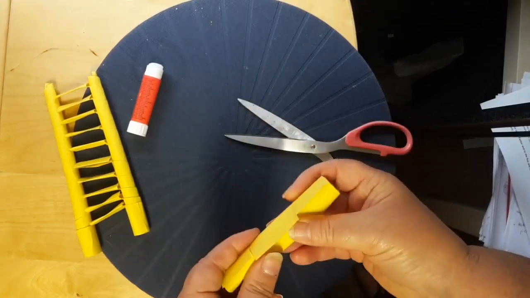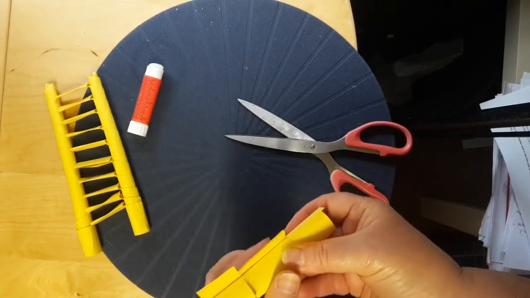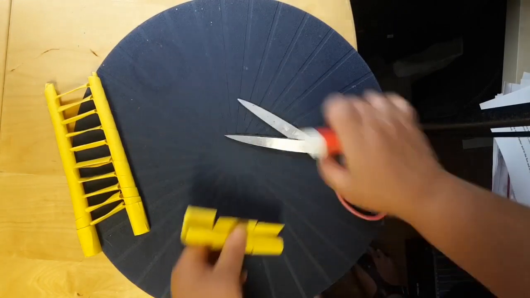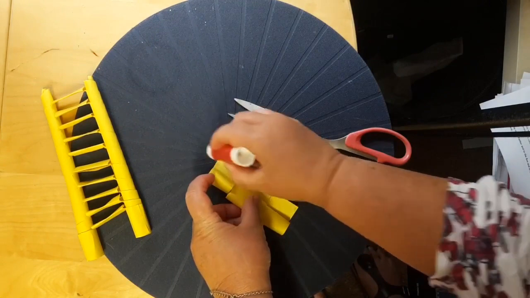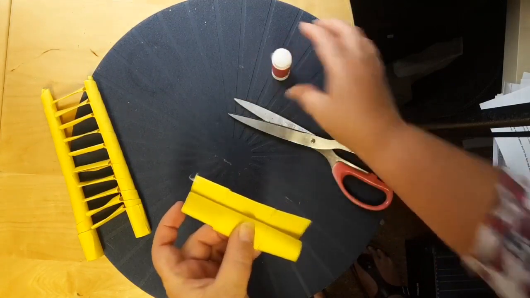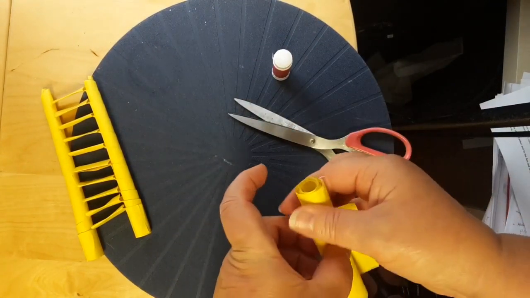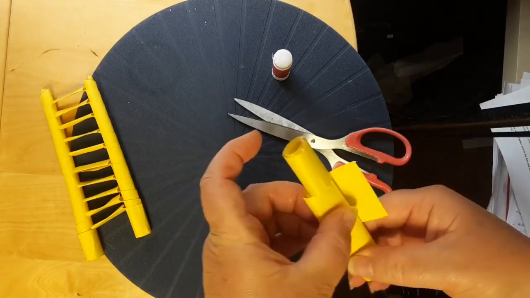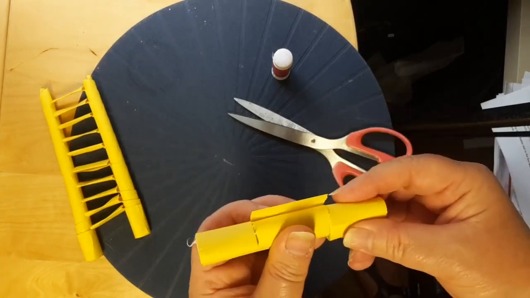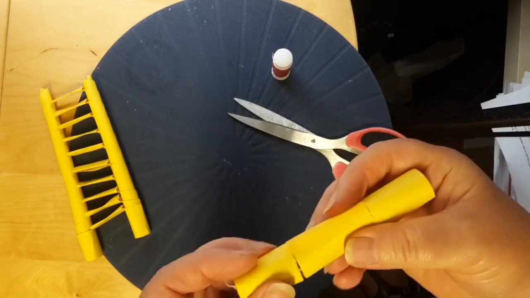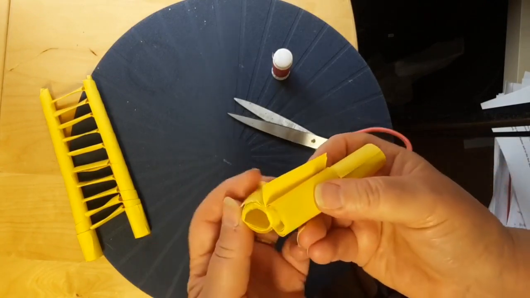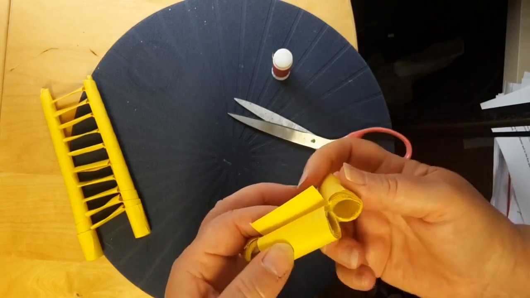Okay, and now this is where we need our glue. We open those flaps up and we place glue on the outside one and the other outside one. Okay, and then you just want to fold them over so they're stuck. You can leave this one up. Okay, and we don't want to stick them down. And then what we want to do is bend this one over and this one over.